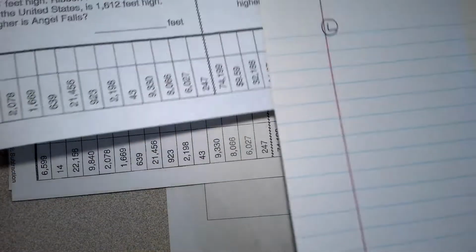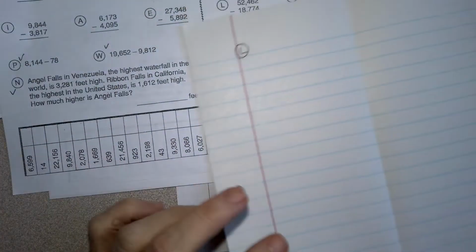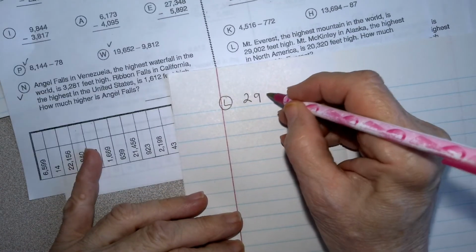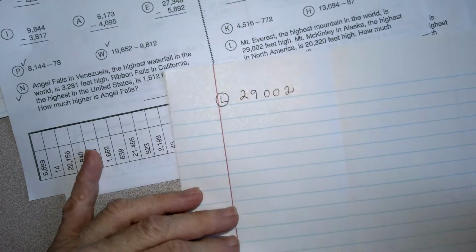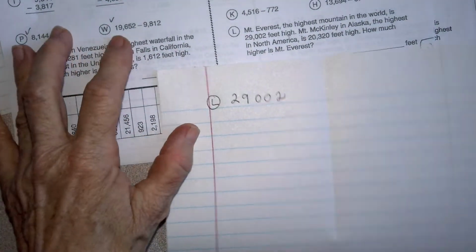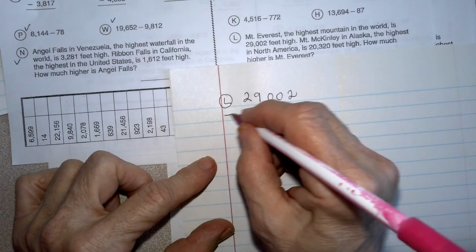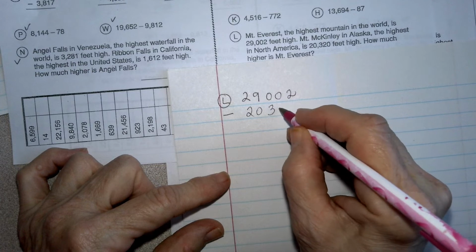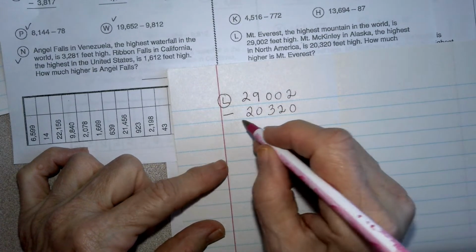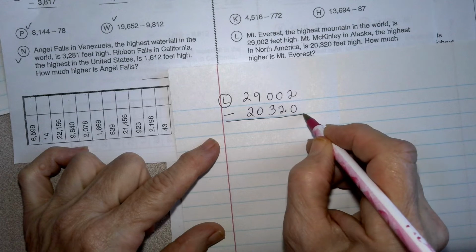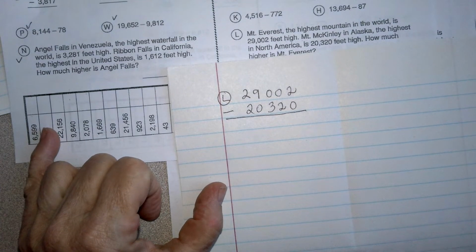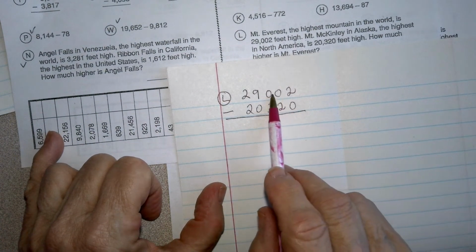So we're going to put on here. Let me raise this a little bit. Okay. So we're going to put the 2,9,0,0,2. Don't scrunch up all your numbers. Kind of have a little tiny space in between them. Minus the shorter one, 2,0,3,2,0. And we'll wait until everybody's done, because this is a very important problem with a bunch of zeros here.